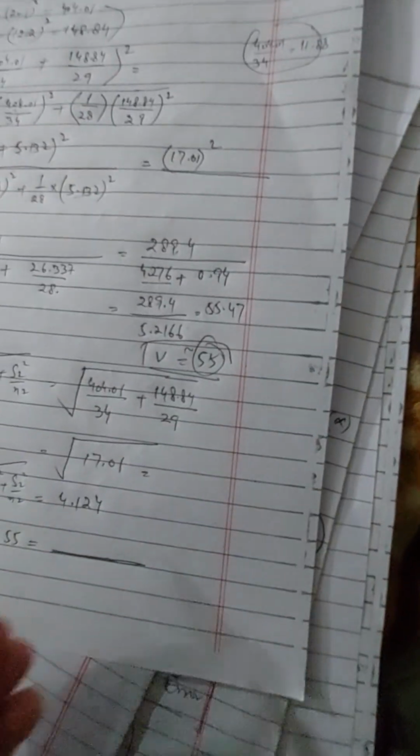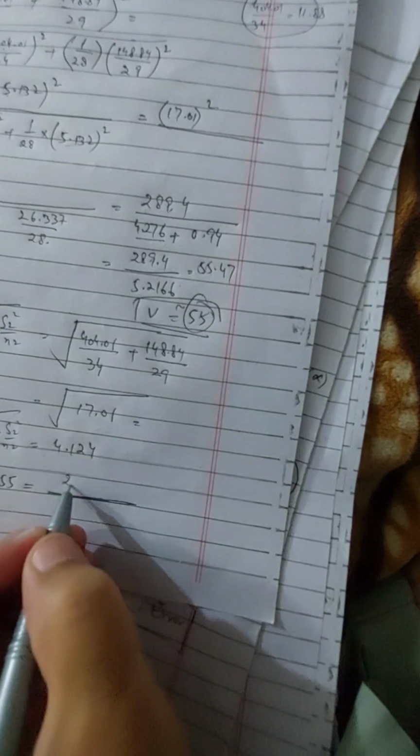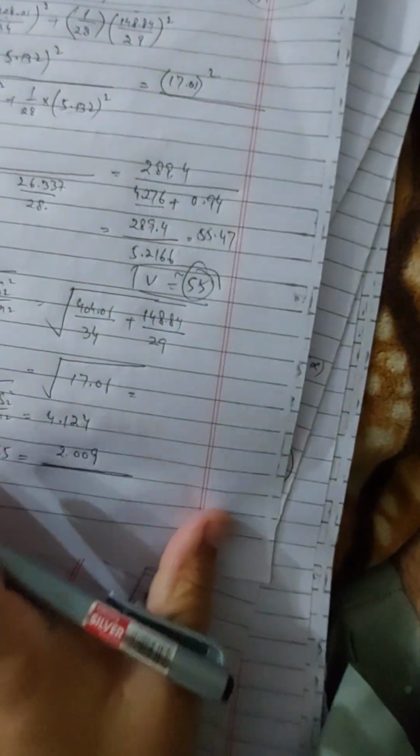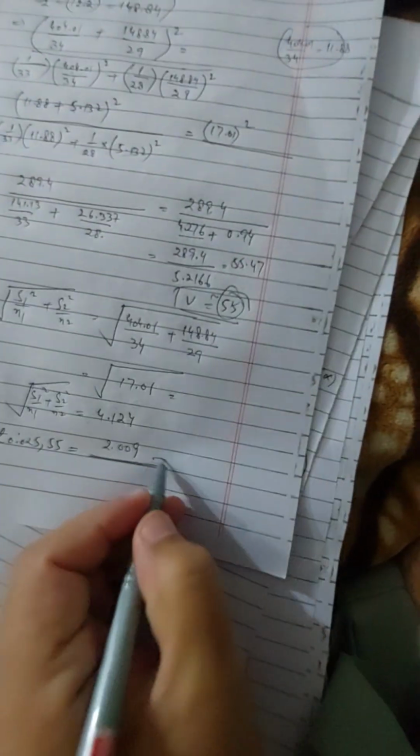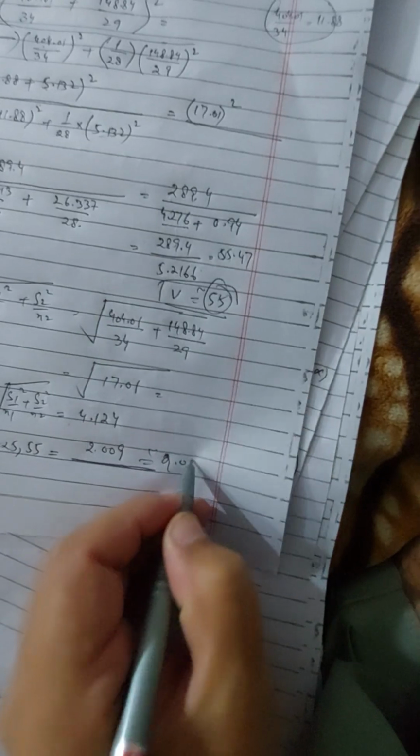So let's take that value, 2.009, or we can round it to 2.01.